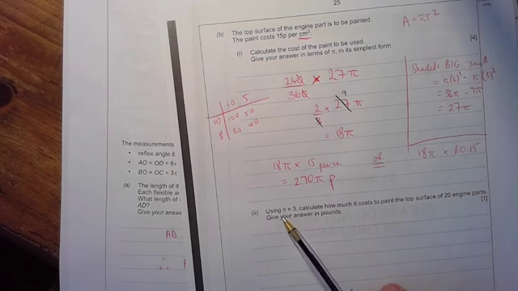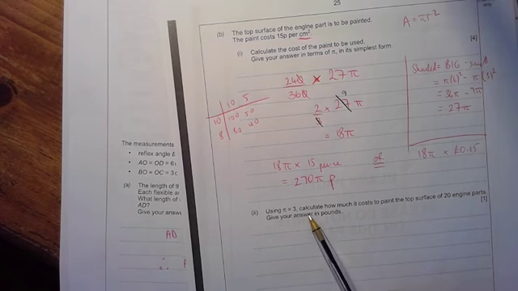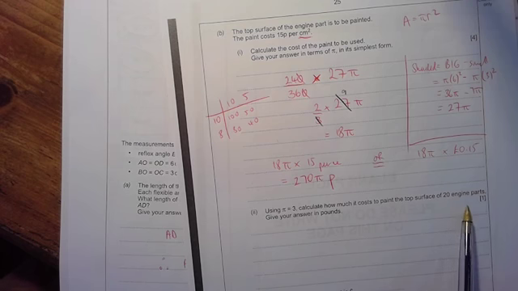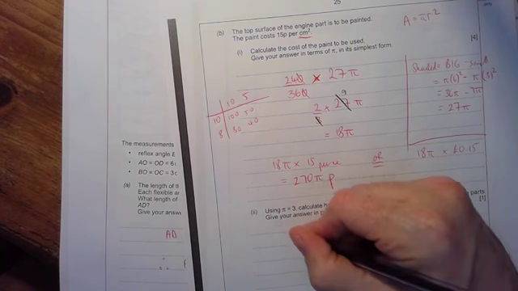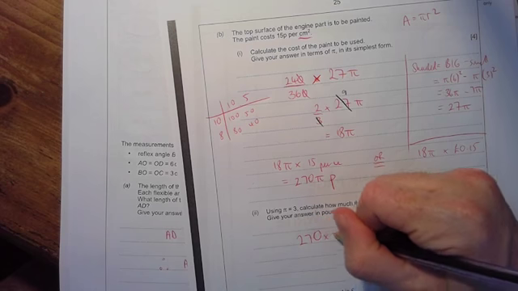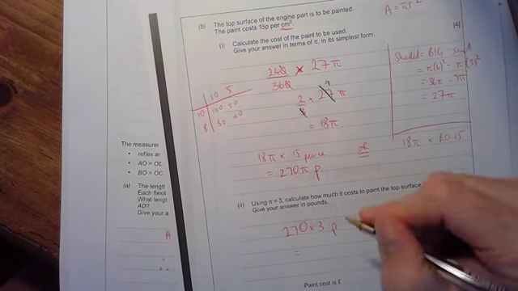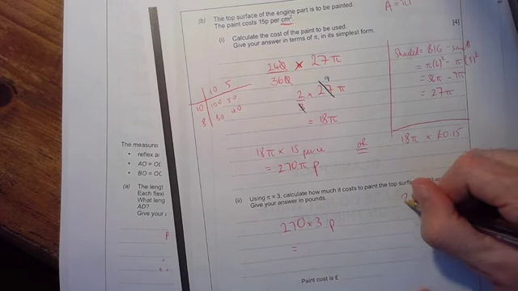Finally, using pi equals 3, calculate how much it costs to paint the top surface of 20 engine parts. So we know for one engine part, it's going to be 270 times by 3, and the answer will be in pence. So what's that? So 27, 200, so let's set that out.